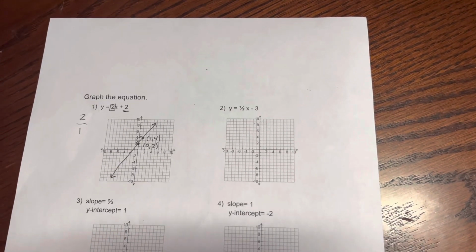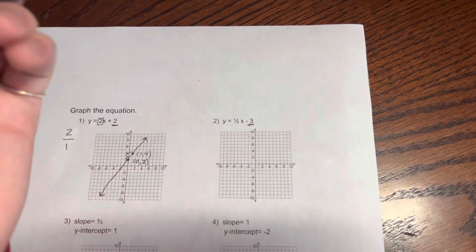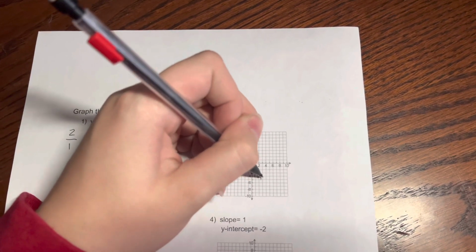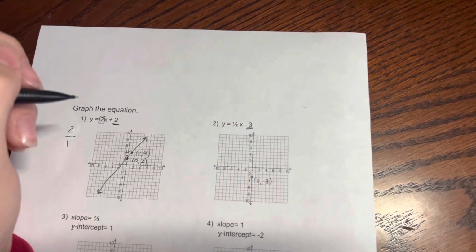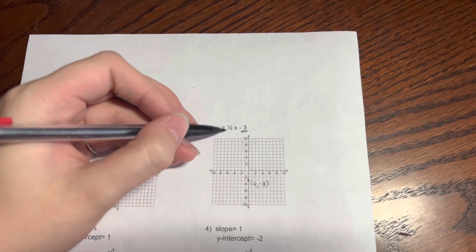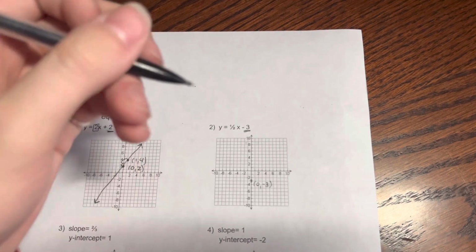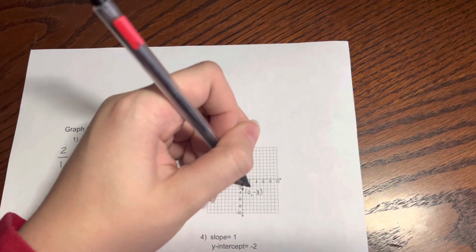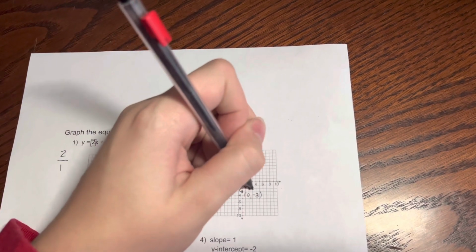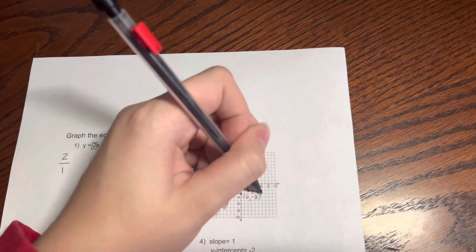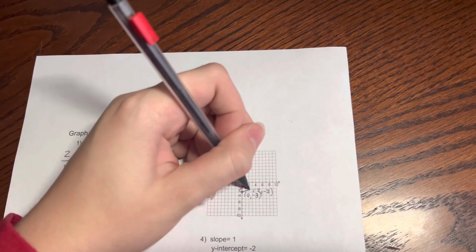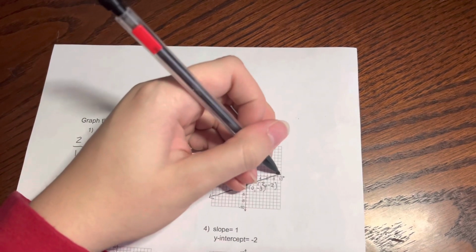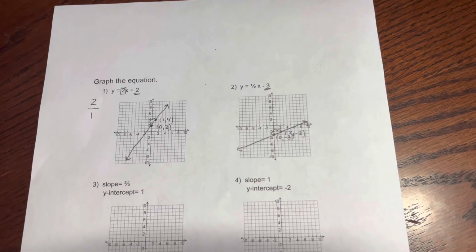Now let's move on to the next one. You're going to want to look at your y-intercept before you do anything else. So you're going to come down here to -3, (0, -3). And then this is your slope. So that means you're going up 1 and over 2. Up 1, 1, 2 over. And then that point is (2, -2). And you're going to draw a line between those. Include arrows to show that it's continuous. And there are your 2 plotted lines.